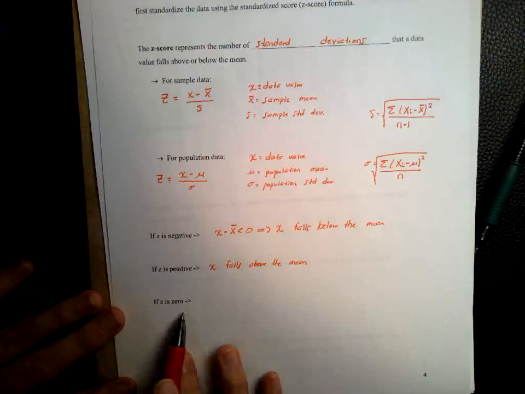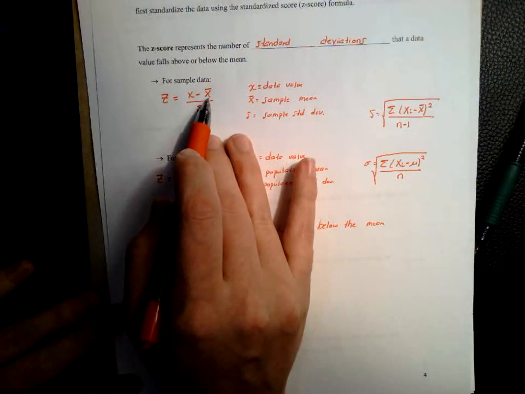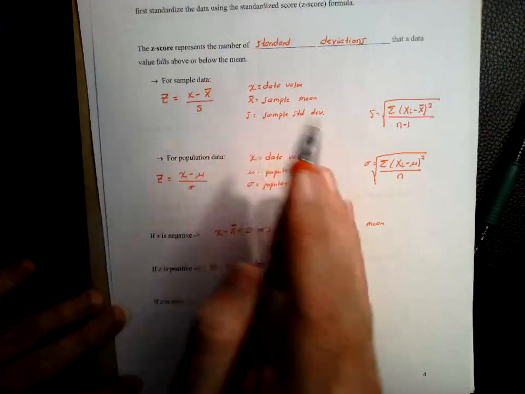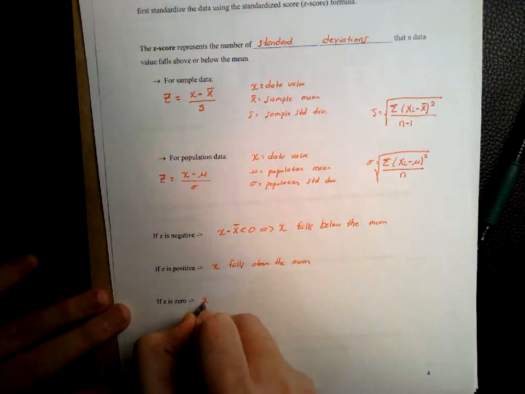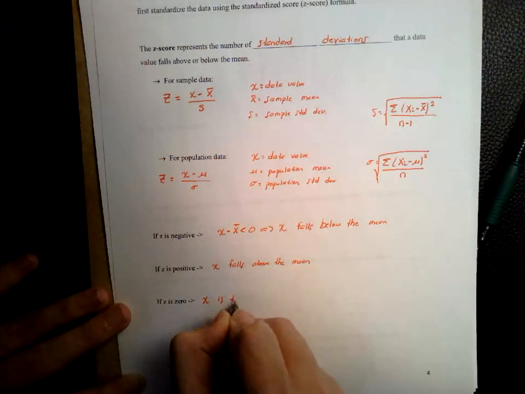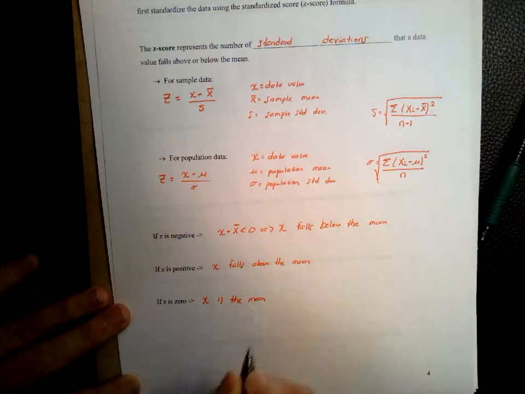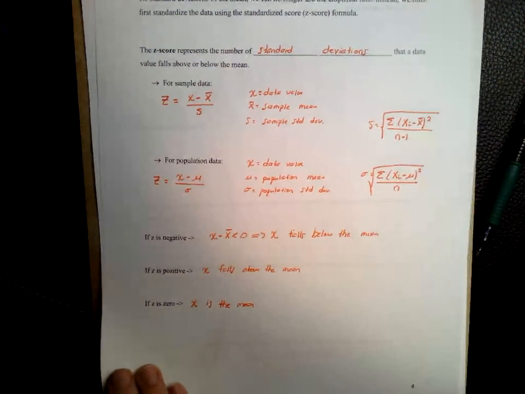And the final one, if z is 0, then that means x minus x bar is 0, or that x equals x bar. So our data value x actually is the mean. And hopefully that should make sense.